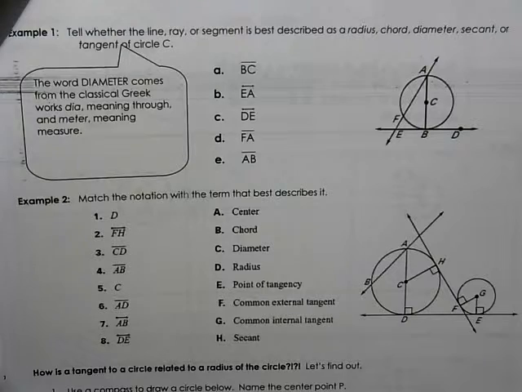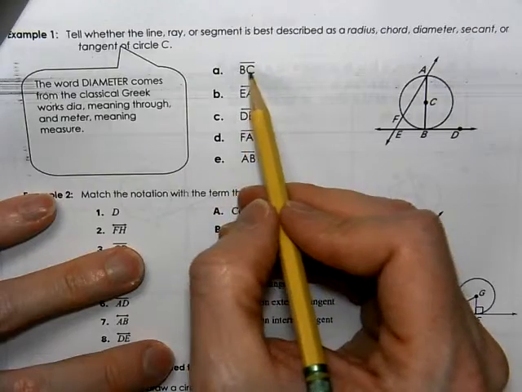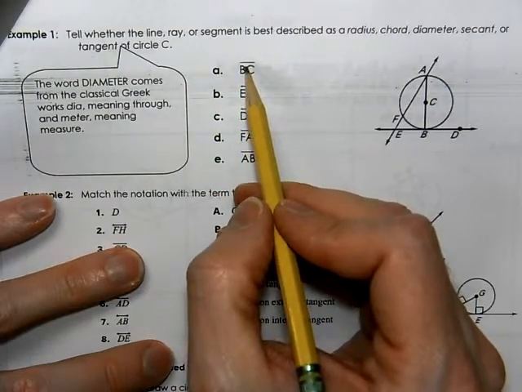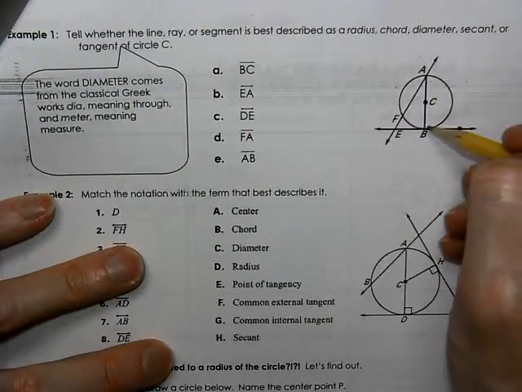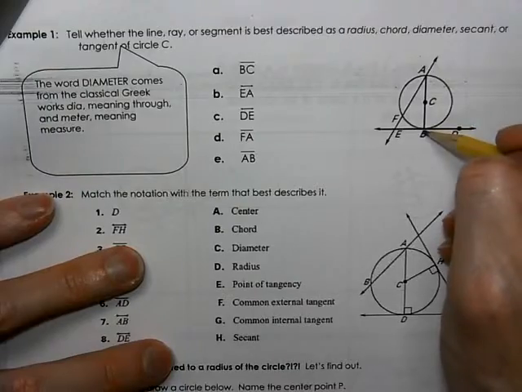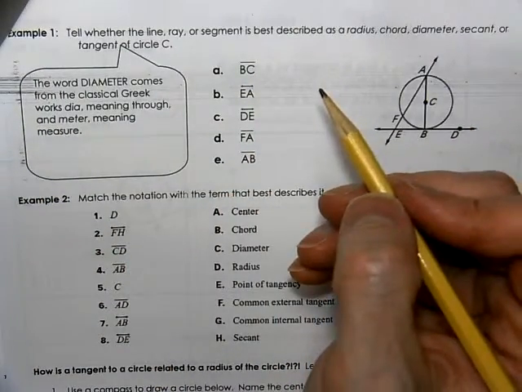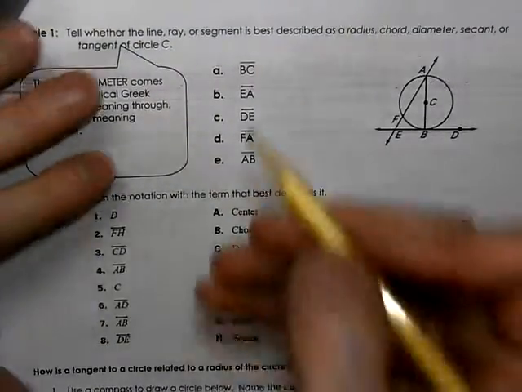Now, on the other side, we're going to try to identify where these all are at. So looking at letter A, we're looking at segment BC, so we know it's a segment. B to C, it only goes from the center point to the edge of the circle, so we know that that's going to be, what do you think? A radius.